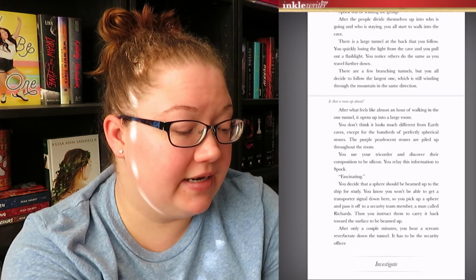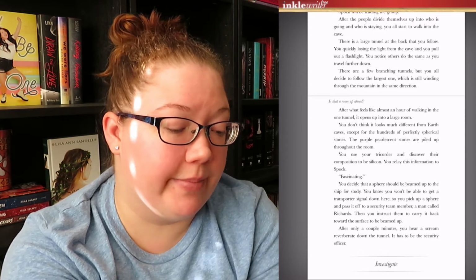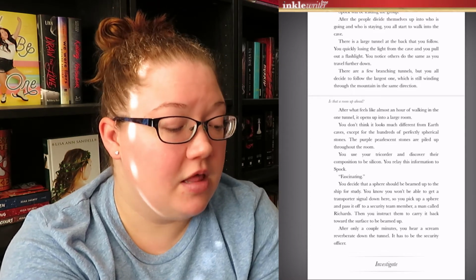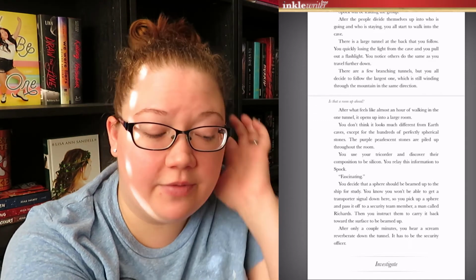You know you won't be able to get a transporter signal down here, so you pick up a sphere and pass it off to a security team member, a man called Richards. Then you instruct them to carry it back toward the surface to be beamed up. After only a couple of minutes, you hear a scream reverberate down the tunnel. It has to be the security officer.